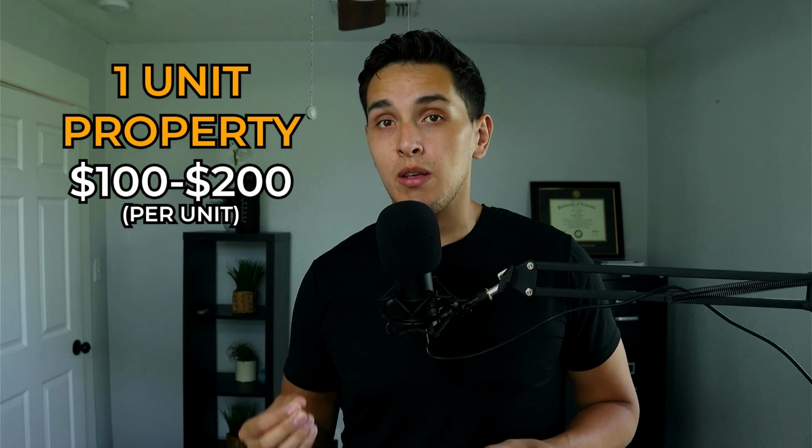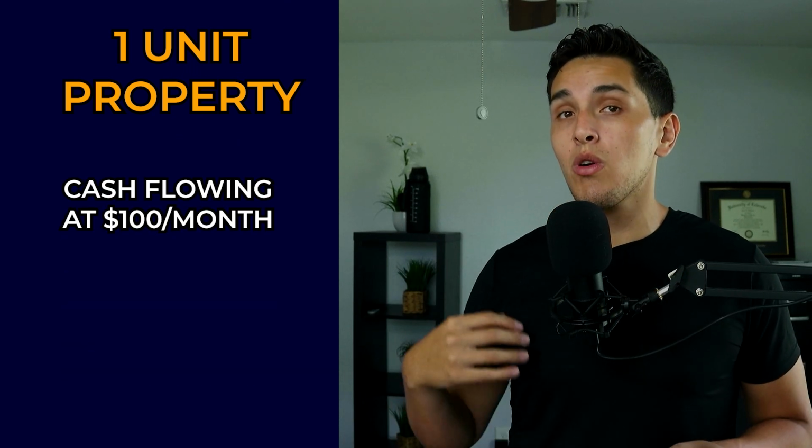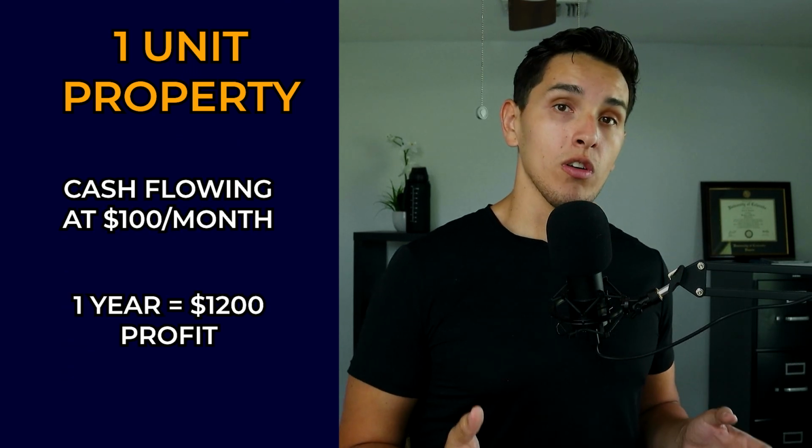As a general rule of thumb for a one-unit property, most investors like to hit around that $100 to $200 a month mark per unit. Now, if we have a one-unit property that is cash flowing $100 a month, over the course of a year, that's going to be $1,200 in terms of profit.